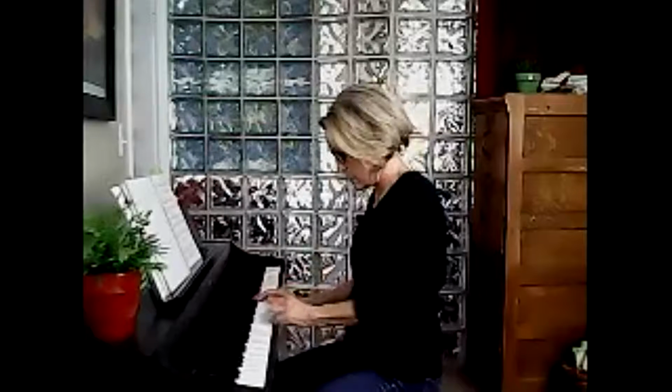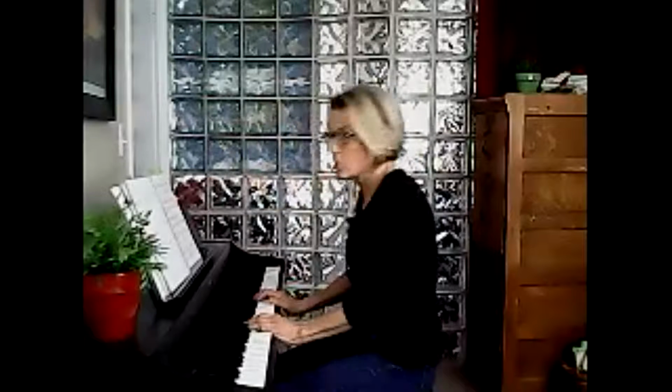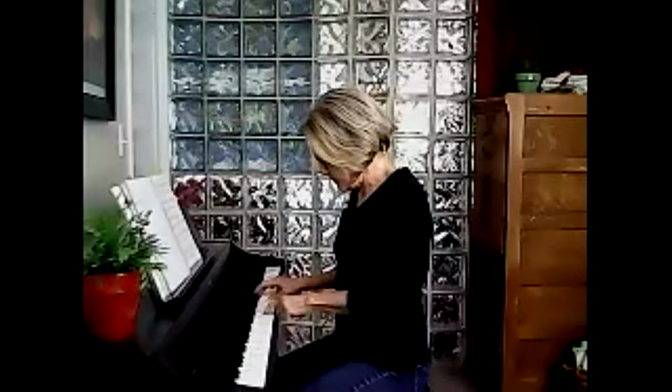So we've got our little bubblegum thing going here. And let's say we wanted to change our accompaniment pattern. One of the things you can do, see how you can just keep a single note underneath the bass.